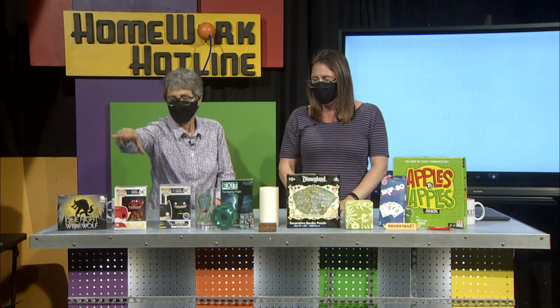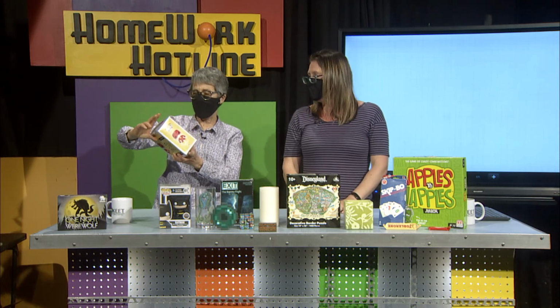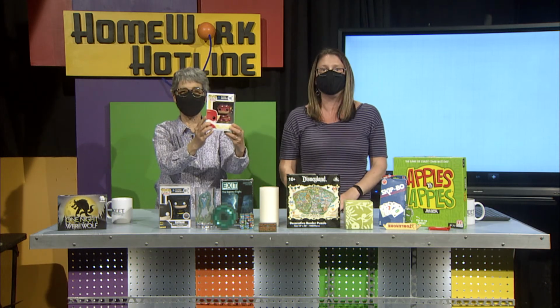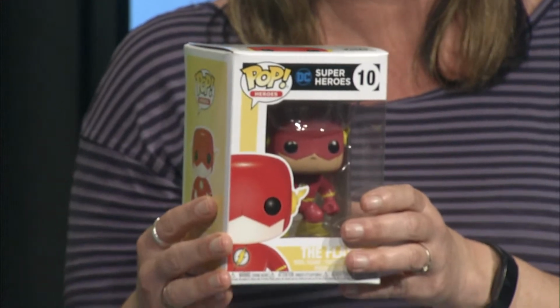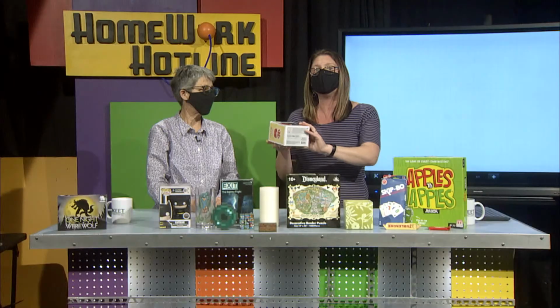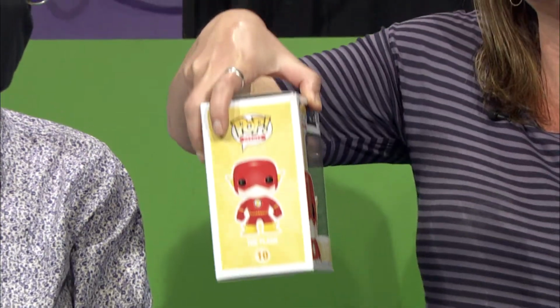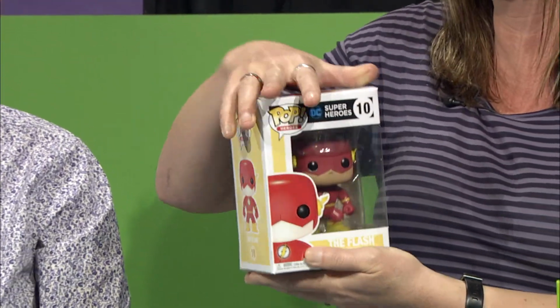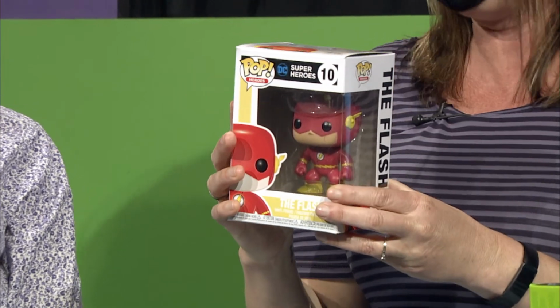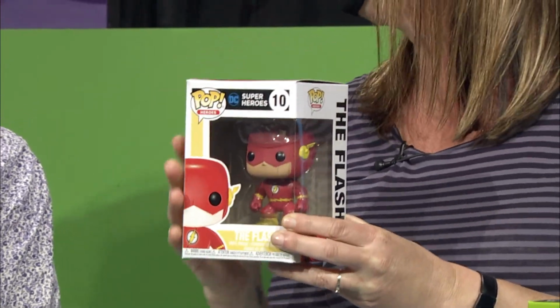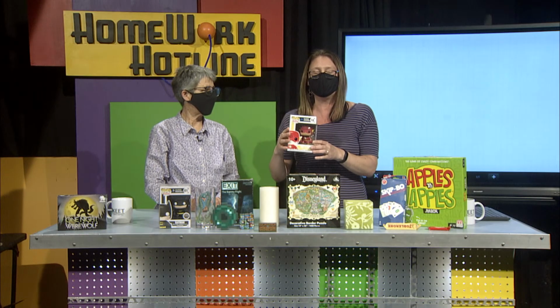So Pam is going to pick something first. I'm picking this, the Flash. Nice. So we are going to measure and do volume. Now the cool thing about rectangular prisms, that means there's a rectangle as a base, you can actually do it three ways because it has three sets of congruent parallel bases. But we'll do it right side up, so we're going to measure the top.